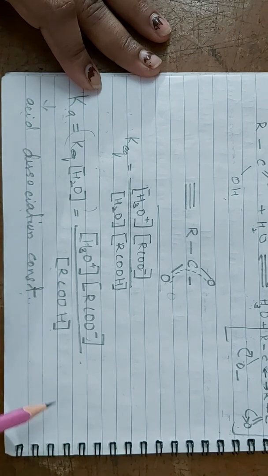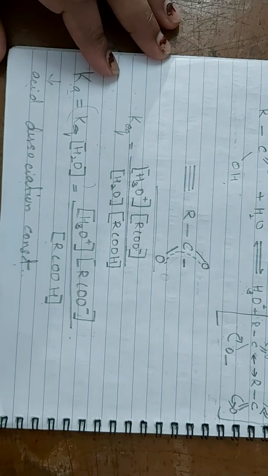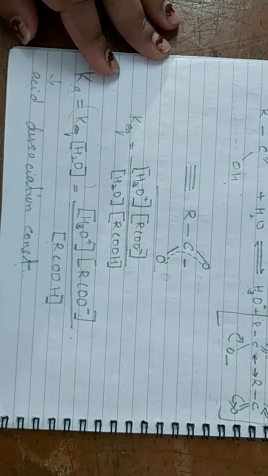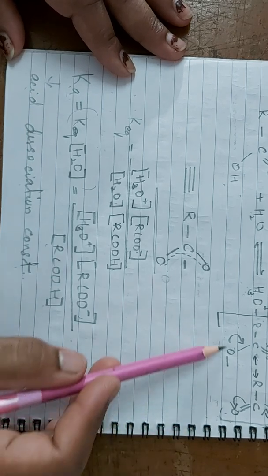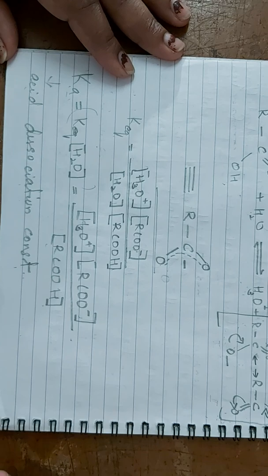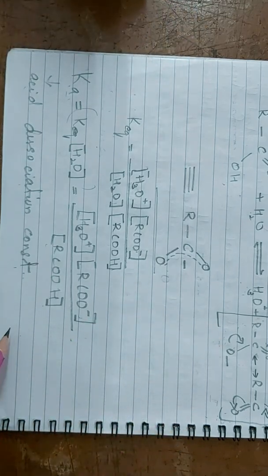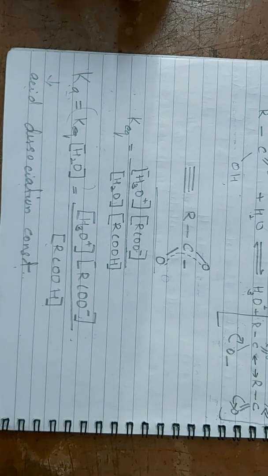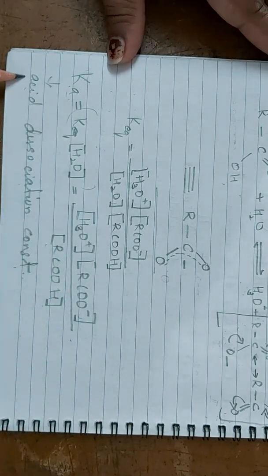So this is just for theoretical understanding. If you get some question related to the possibility or the stability of the carboxylate ion, or the reactivity, the acidic nature, if you have a deep understanding, it will be easy for you to construct the reason. So just for that purpose, have a clear understanding. So that's about the acid dissociation constant.